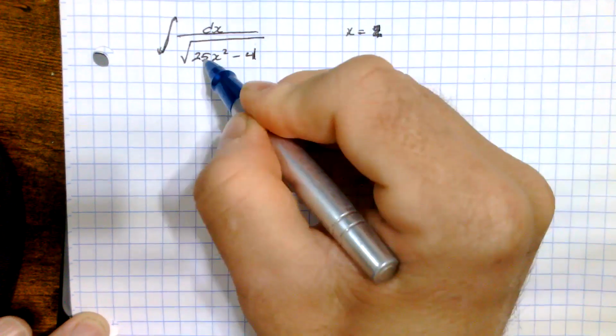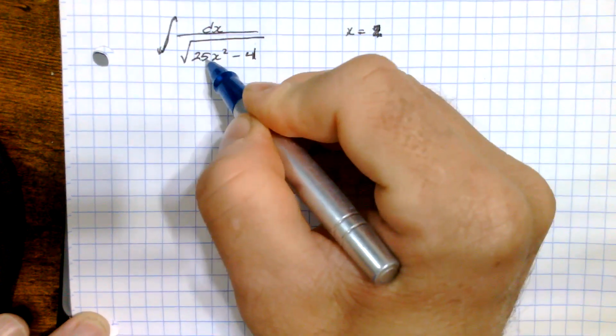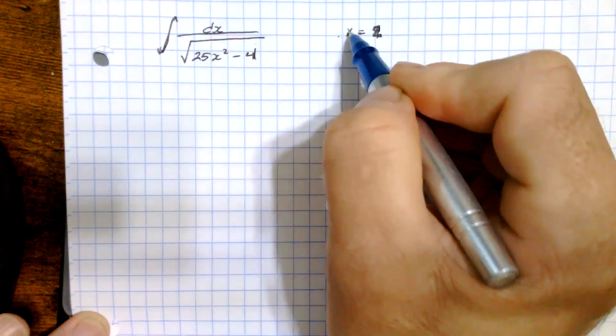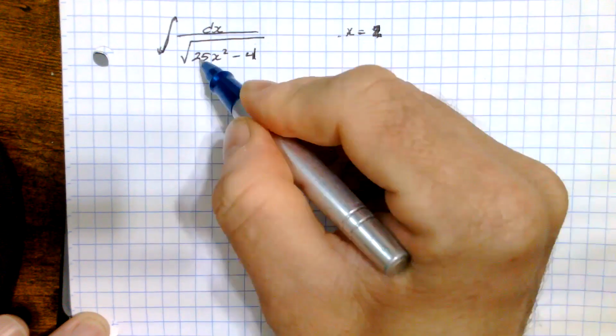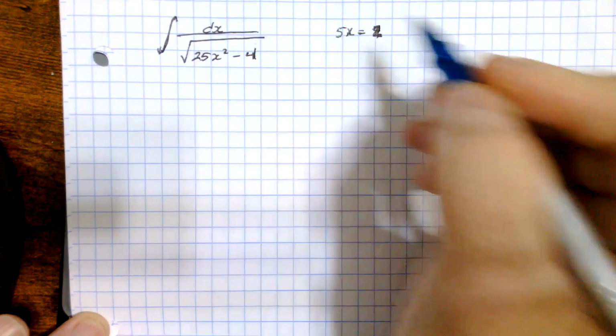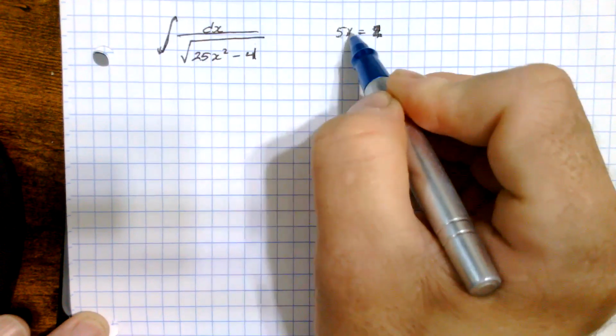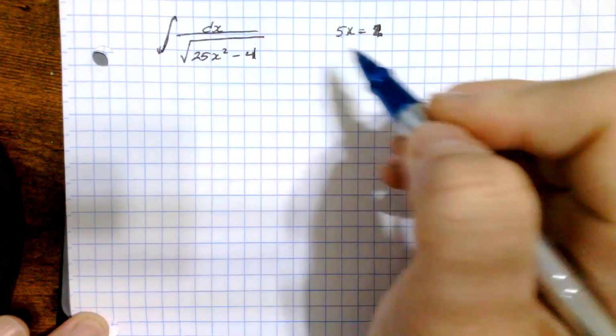The problem is I have a 25 here, right? So I know that when I square x, I need something here so that when I square this and x, I get 25. That tells me then that I need a 5 here, because when I square this term, that's going to give me 25, and that's equal to 4.